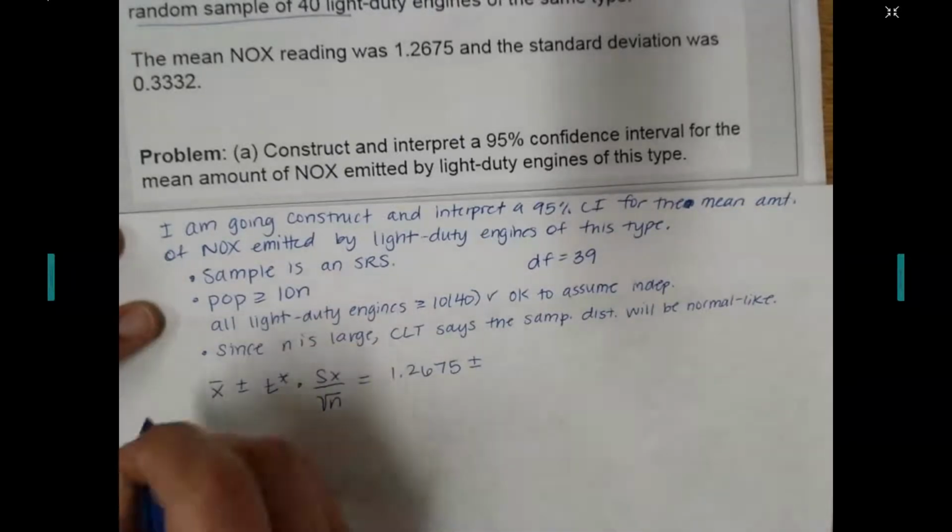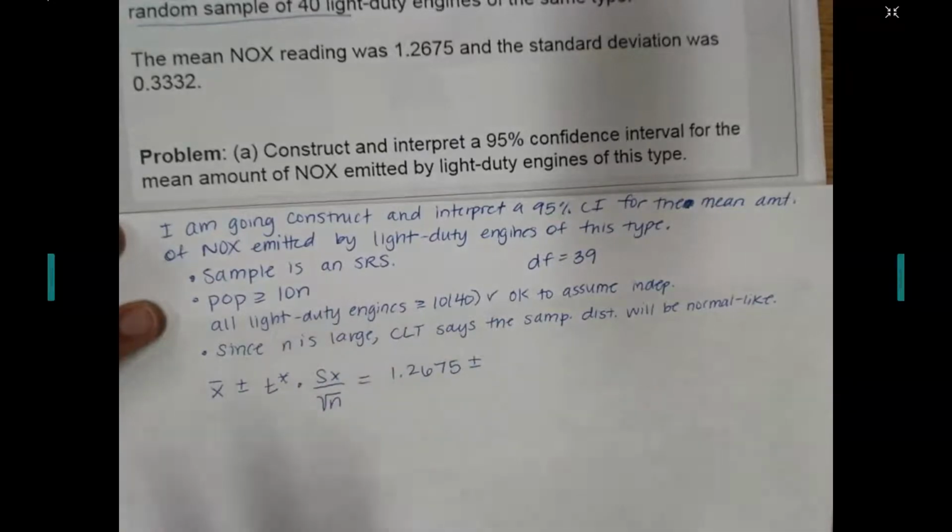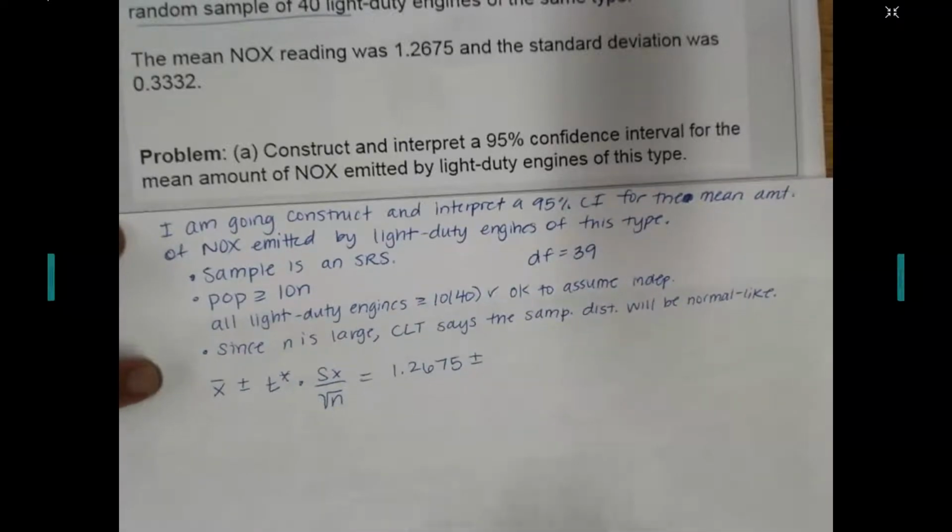I don't care which way you go. I'm going to show both options on here, and when I check your work on a test or you're checked on an AP exam, they will have both answers in front of them. So it does not matter which way you go, just make sure that you state what you're doing. I'm going to show you both ways, but you only have to do one. I'm going to do this with the chart first.